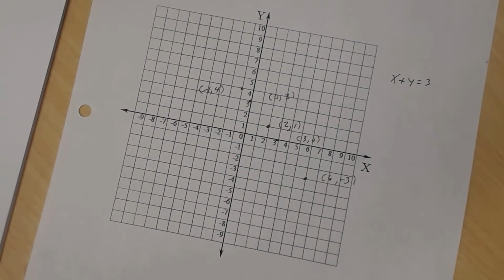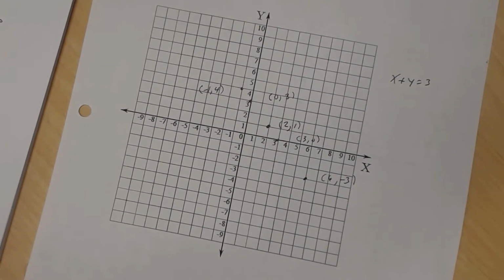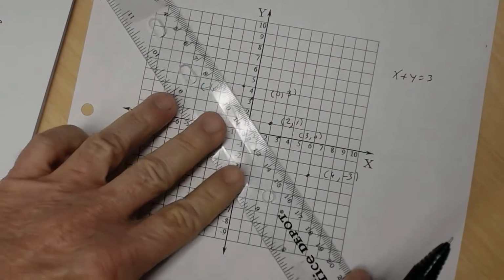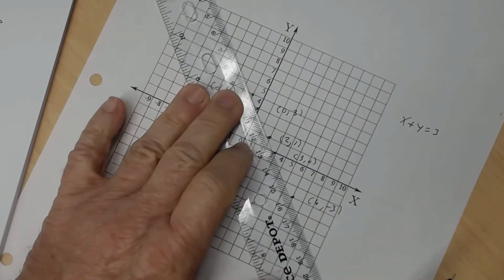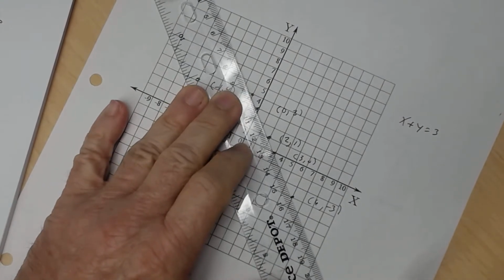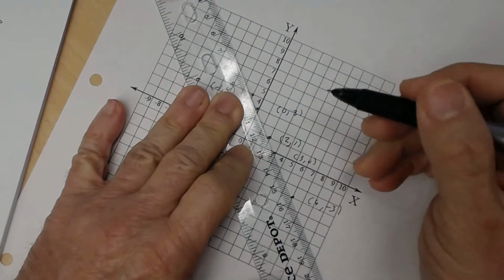So if I take a ruler, a straight edge, and I draw a line through those points, we're going to see what's going to happen. We're going to have a little discussion about this. Let me go ahead and get a ruler, and we're going to graph this. Okay, so if I graph this, notice how these points lie in a straight line? They're all collinear.